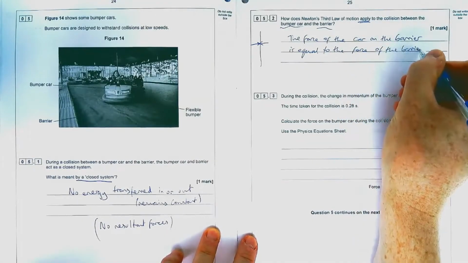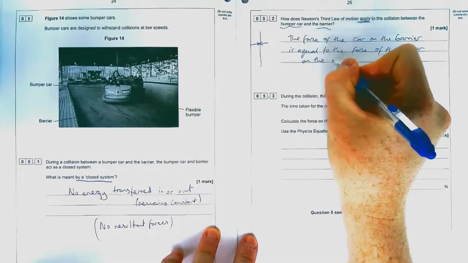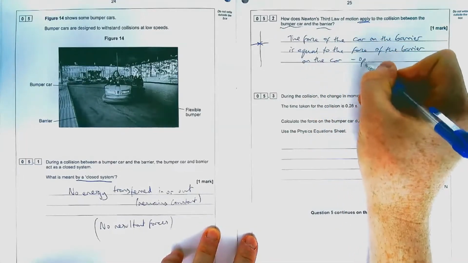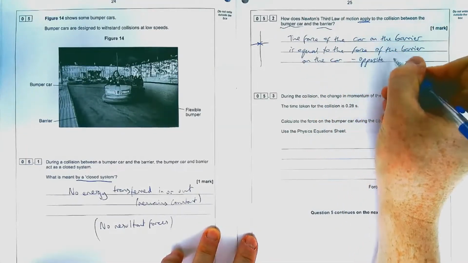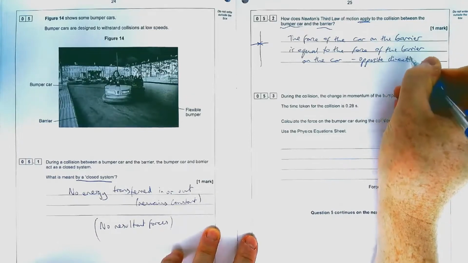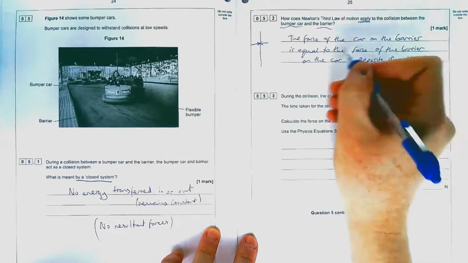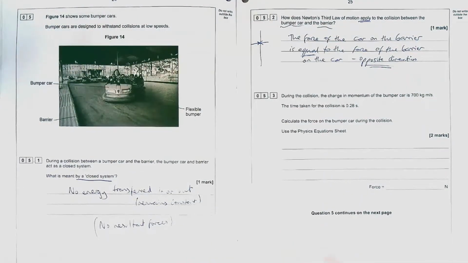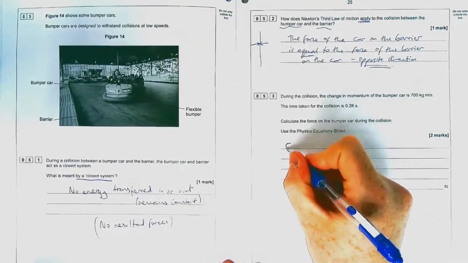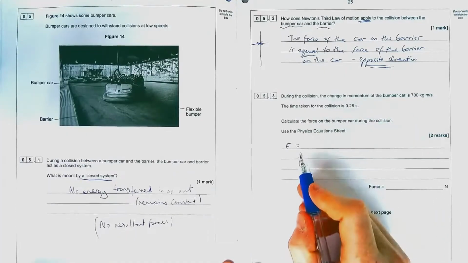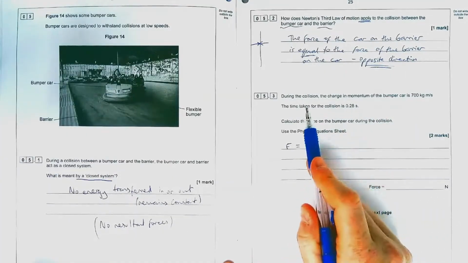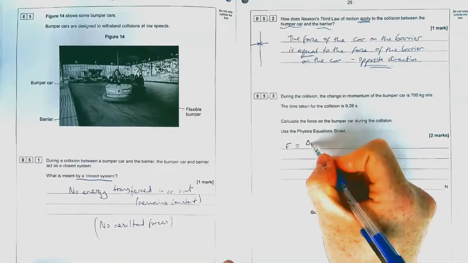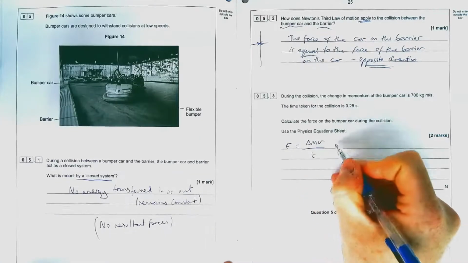Okay, next part of the question, we use the physics equation sheet. We're going to use force equals change of momentum divided by time. I'm just going to do the symbol form of this, which is change of momentum 700, time is 0.28. So once you've got the equation in there, this should be a nice easy 2 marks to breeze through. It's 2,500 newtons, which is a pretty typical value for force for a car. Okay, right, let's go over the page.